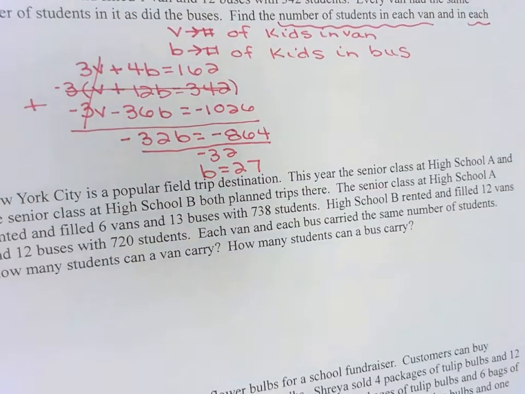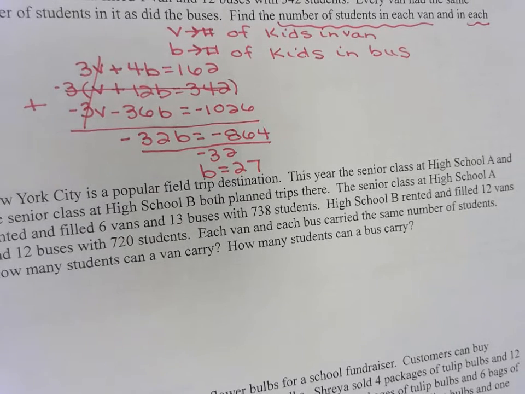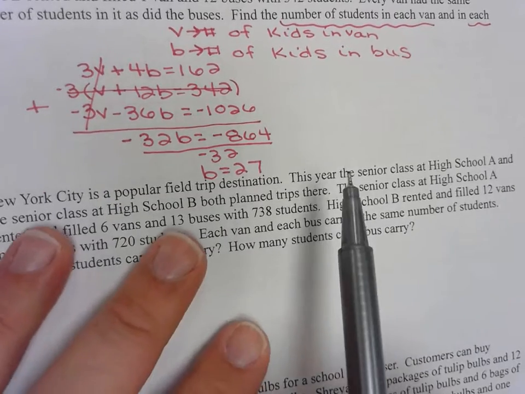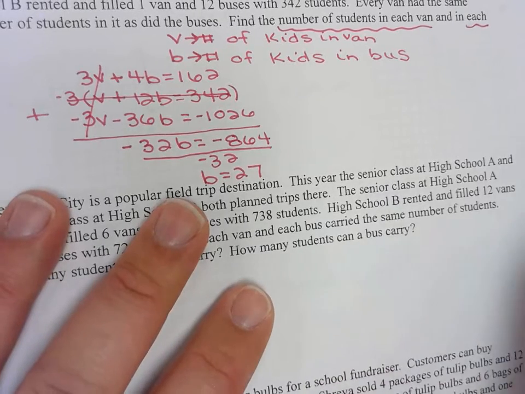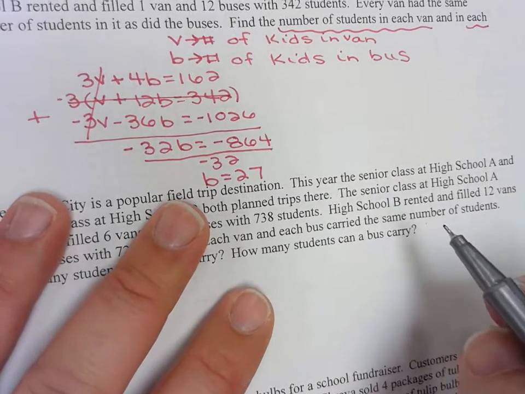Okay, think about it. Does that make sense? If B is the number of kids on a bus, is 27 an okay number? Yes. You weren't going to get a negative. You should not end up with a negative. You're probably also going to get like 256. You're not going to have 256 kids on the bus. So it should always kind of make sense. Now, have I answered both the questions? No, I also need to find what? How many kids in a van?